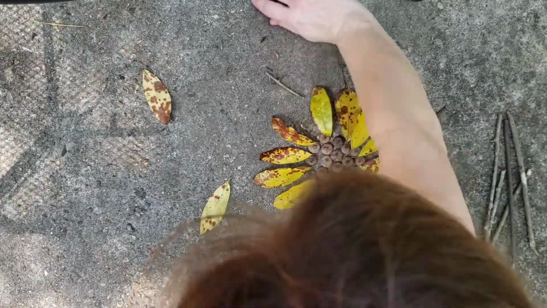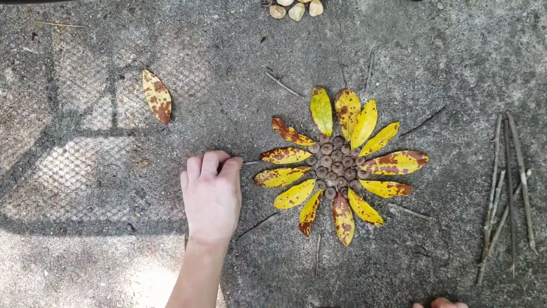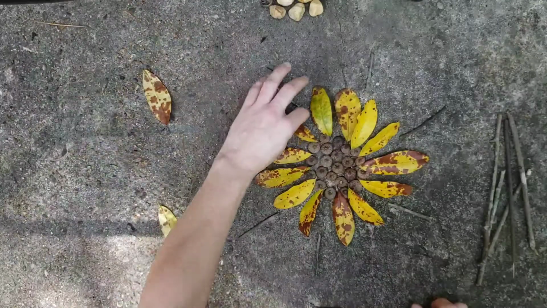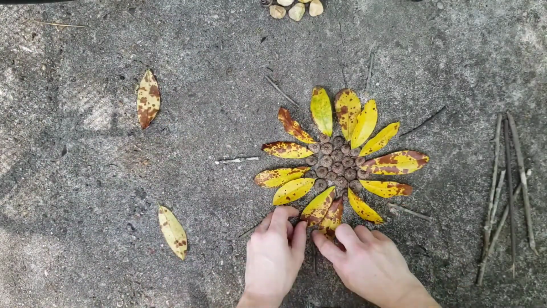I took the small sticks and I placed them evenly around the leaves. Things in nature are not all exactly the same size, so just do your best when deciding how far apart you want to make them.